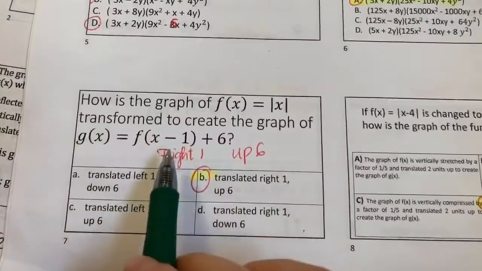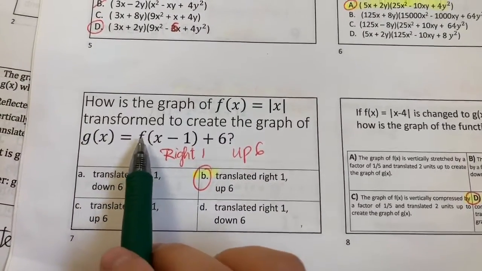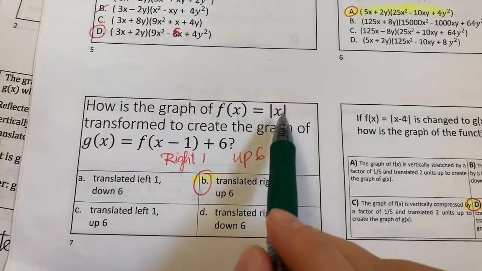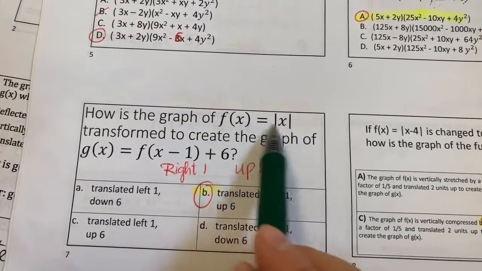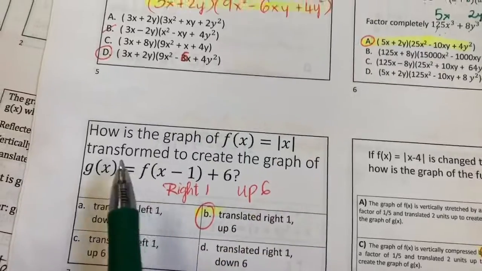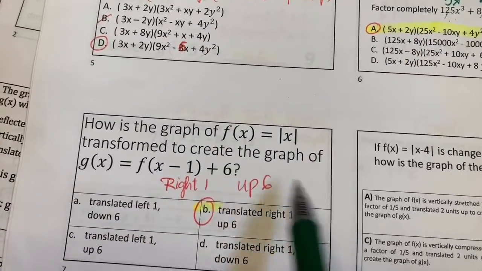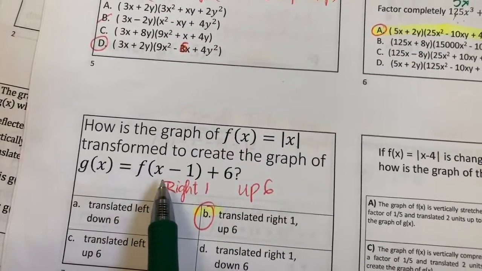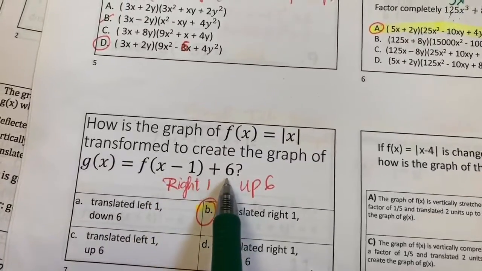Okay, next we have the function transformation. So basically they're gonna give us a parent graph, which is the absolute value of x, being transformed to create a graph of g of x equals f of x minus 1 plus 6.